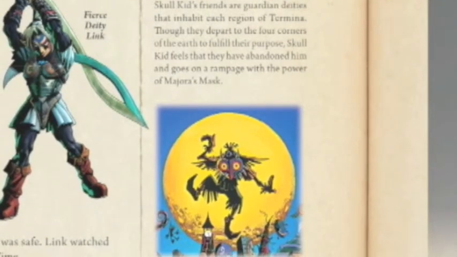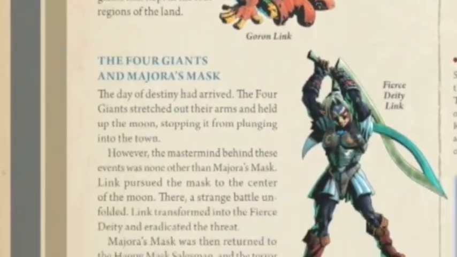The legendary giants. Skull Kid's friends are guardian deities that inhabit each region of Termina. Though they depart to the 4 corners of the earth to fulfill their promise, Skull Kid feels they have abandoned him and goes on a rampage with the power of Majora's Mask.